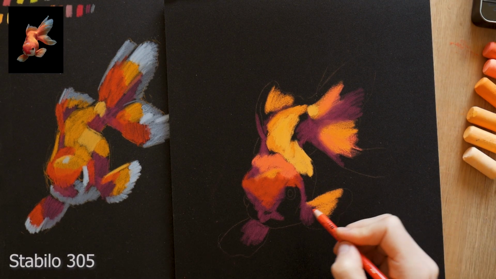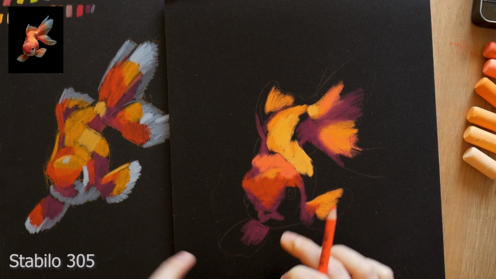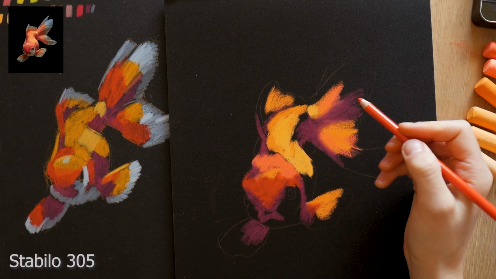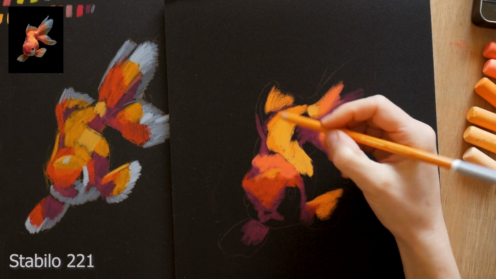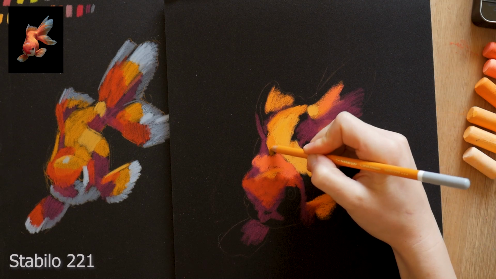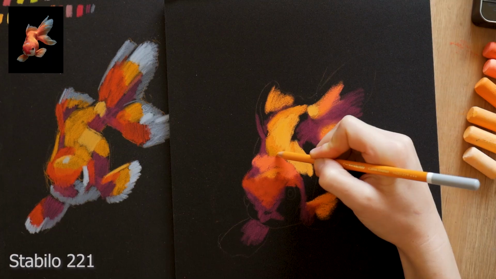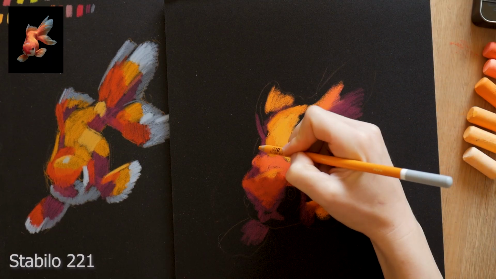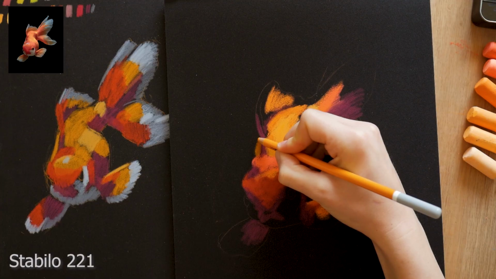At this stage I'm focused on getting the page filled as opposed to starting to nuance everything too much or join things together too much. This is the 221, which is the darkest sort of orange yellow that they offer. This one does struggle to fill in the tooth of the card. The pigment is just a bit weak for the black paper.